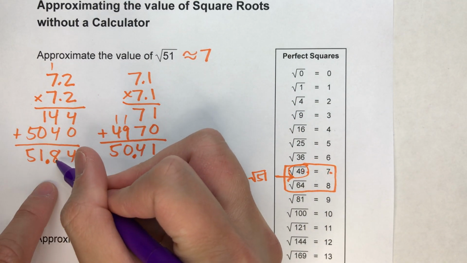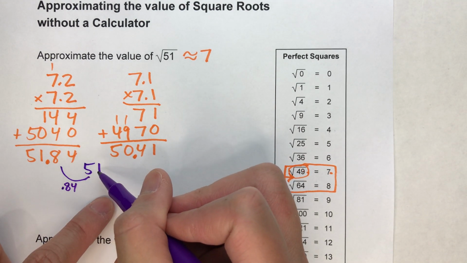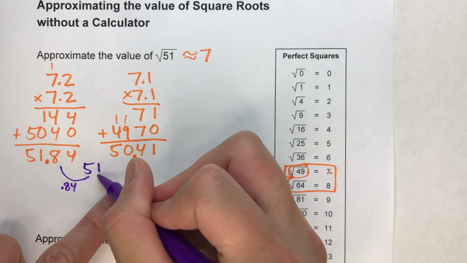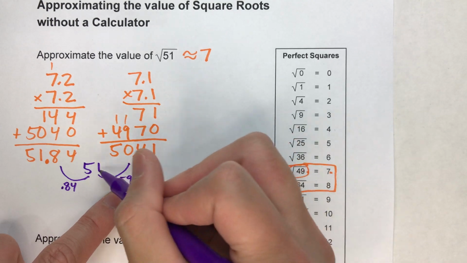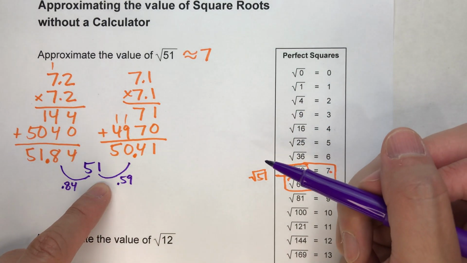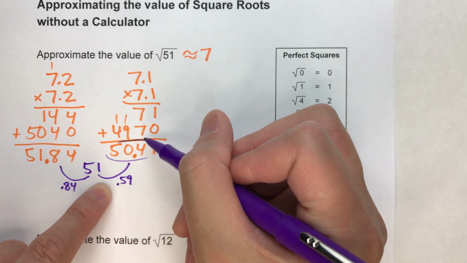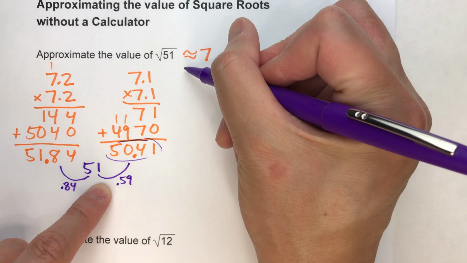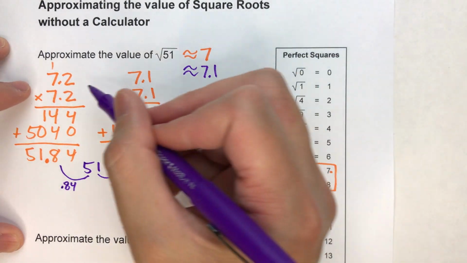Like this one right here, this is 0.84 away from 51. Now, this one's a little bit smaller, but this is 0.59 away from 51 because I would have to add 0.59 to get this to equal 51. So notice, in this case, this one's closer, so 7.1 is the better approximation than 7.2.